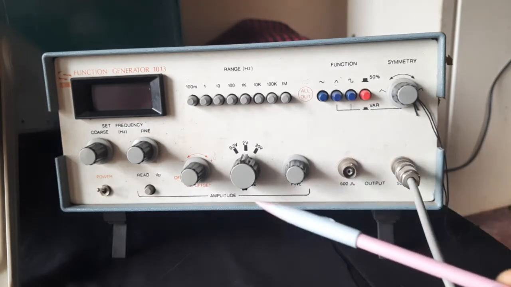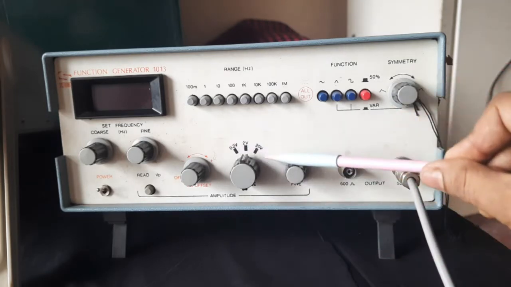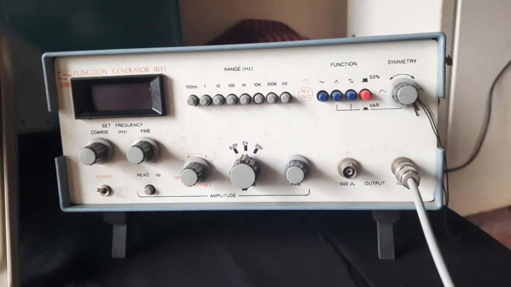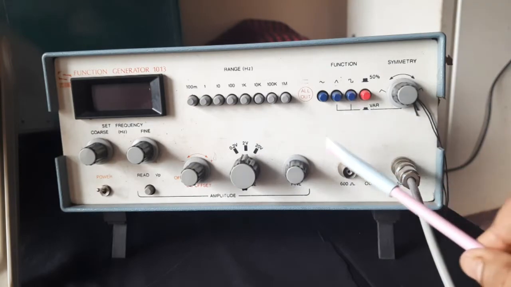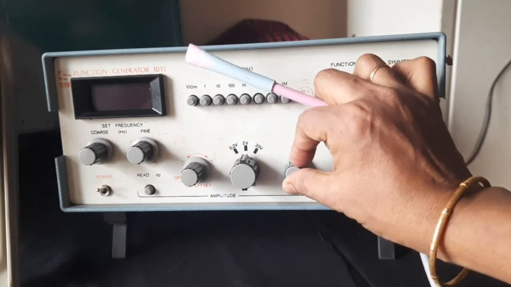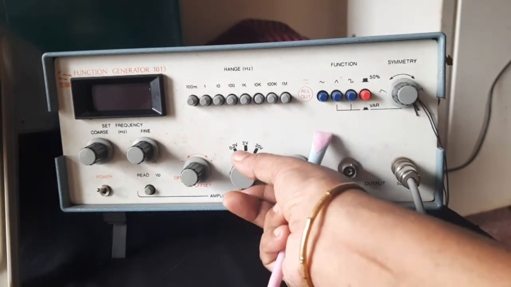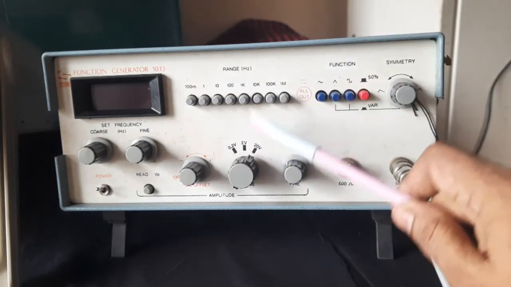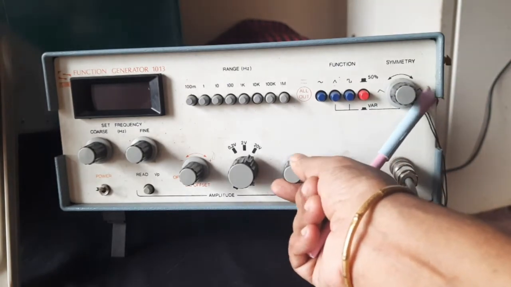Now coming to the voltage section, this is the range of voltage that you can get. So if the knob is in 2 volt, it means that we can get up to a maximum of 2 volt. And within that 2 volt, you can use this knob to adjust the voltage. Now, to go for the higher voltage, you can use this knob to the 20 volt position. So you will get a maximum of 20 volt here. Within that range, you can use this voltage adjust knob.